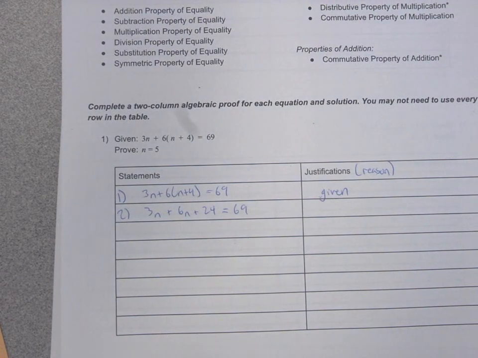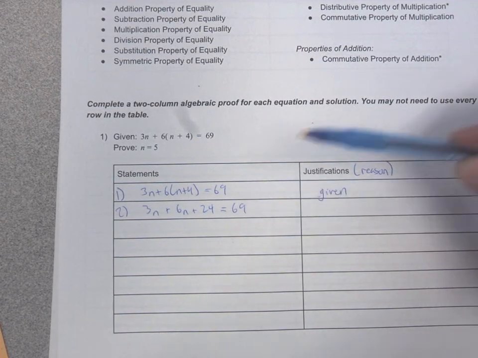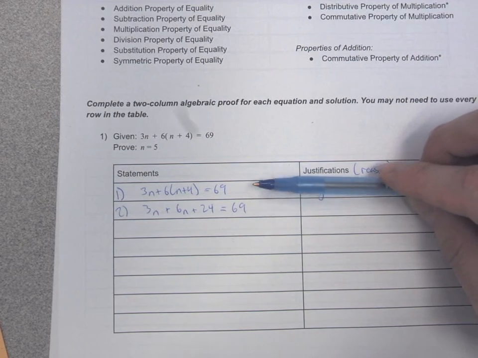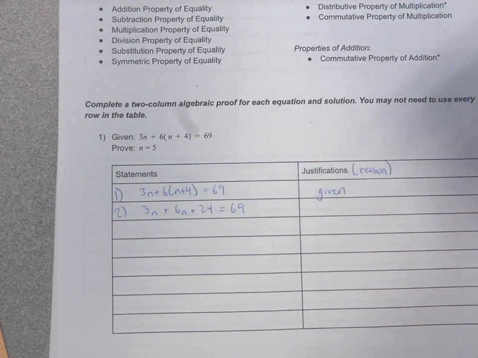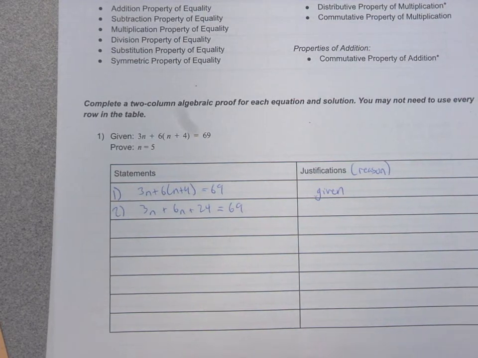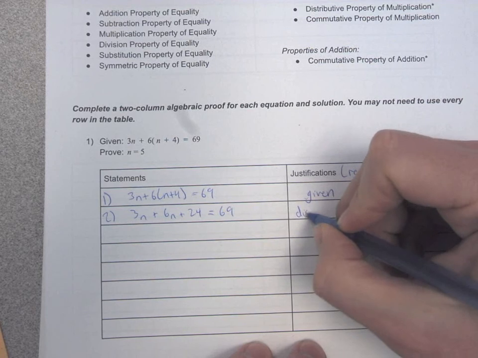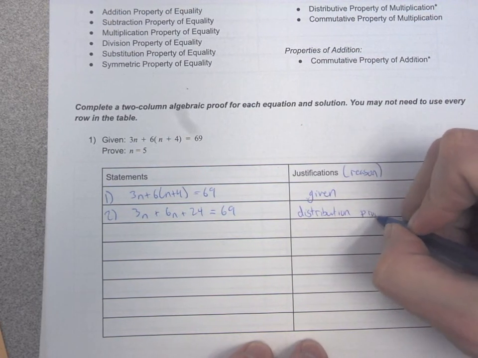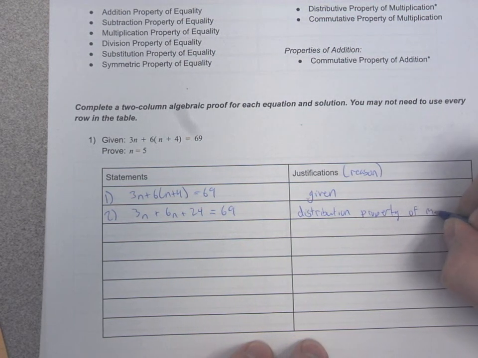Okay, now the justification for that. How do I know that this is equal to this? How do I know for sure? If we were trying to convince somebody that we knew what we were doing, and they were like, okay, hold on, go back. Tell me how you got from here to here. And you're like, oh, I distributed. And they're like, well, what's distribution? You're like, oh, it's a property of multiplication that says you can do this. So our justification here is a property. Distribution property of multiplication.